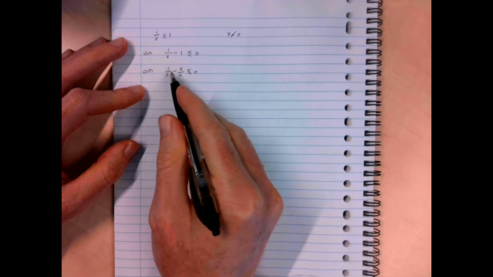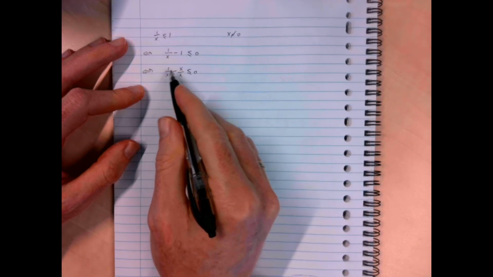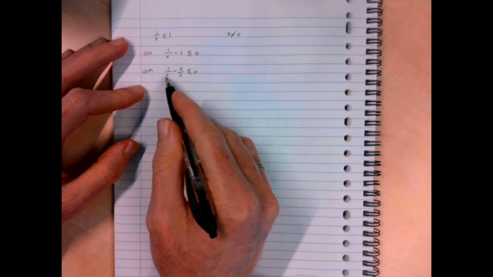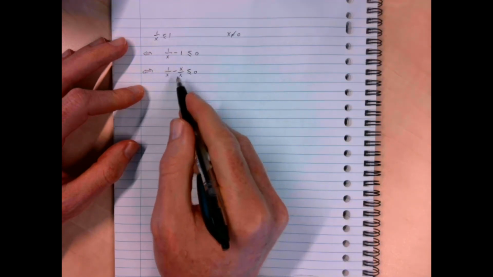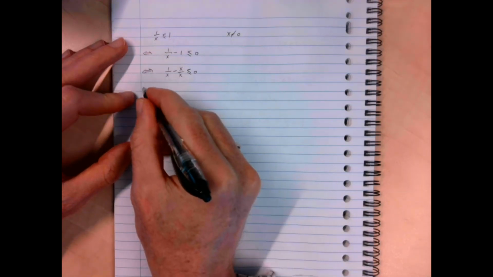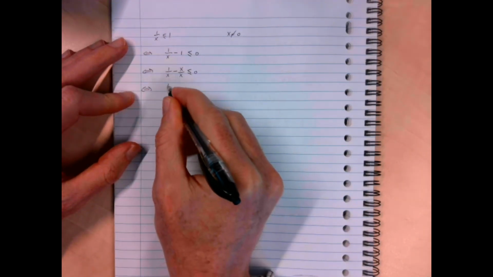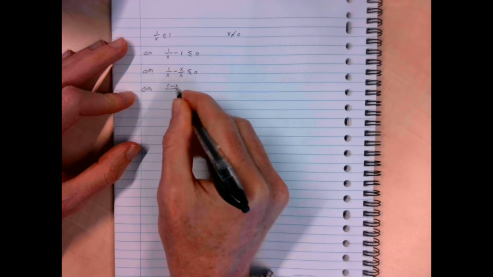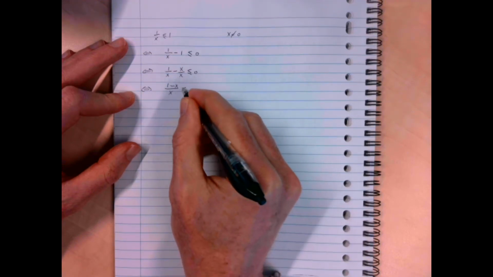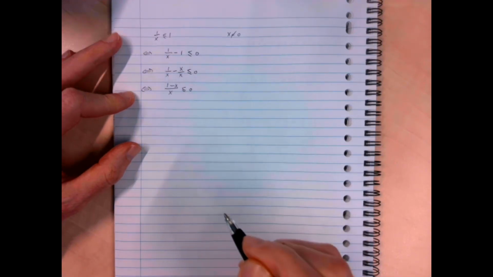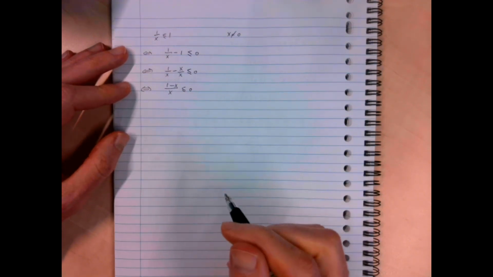Now again, we are in business. We have a difference of two fractions with the same denominators. Denominators are x in both cases. So we can rewrite that as (1 minus x) divided by x is smaller than 0. So this is something that we can handle. So how do we handle this?